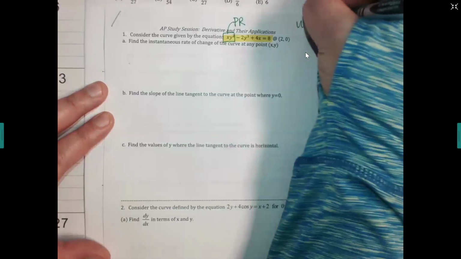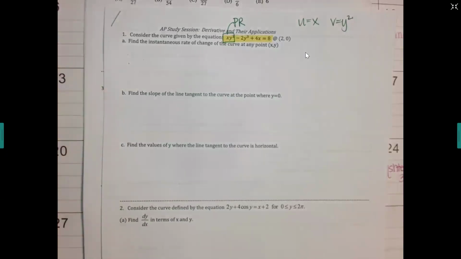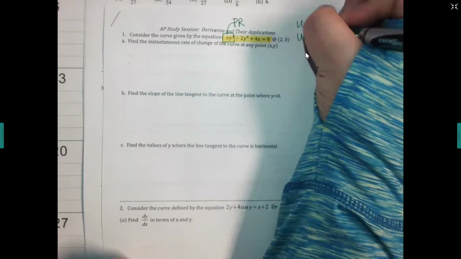So your u is an x, your v is a y squared. And then remember, for product rule, you take the derivative of each piece, do the diagonals plus to the middle. So just in x by itself, what's u prime? V prime? 2y dy dx. Very good.